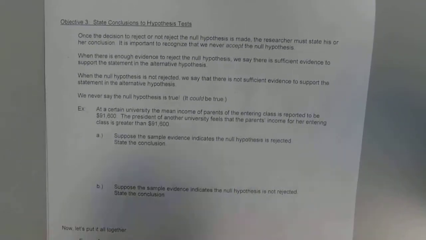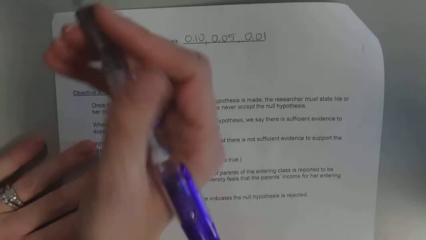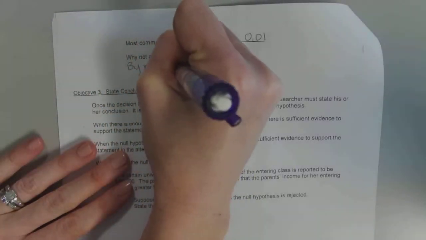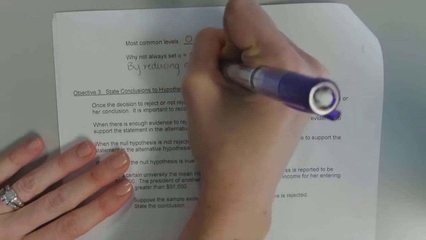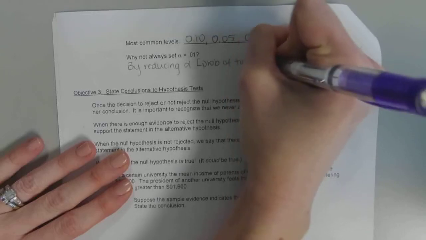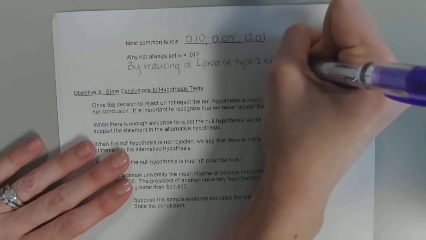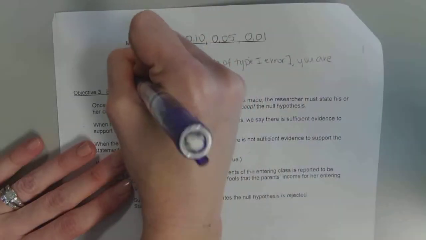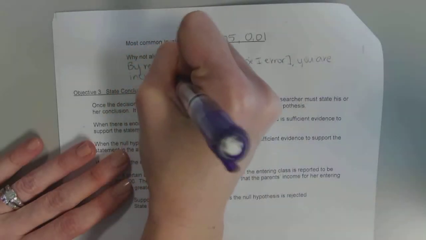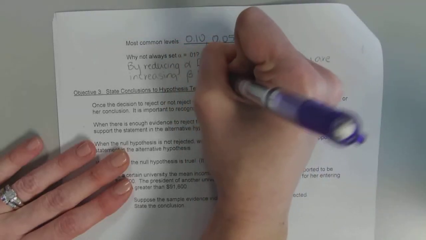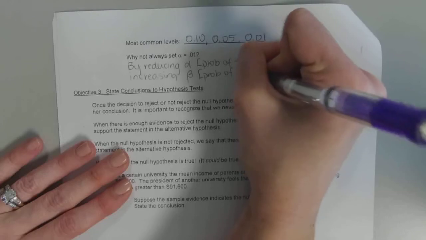It's like a scale, okay? So let's write that down. We want to keep it balanced, all right? By reducing alpha, the probability of making a type 1 error, you are increasing beta, and beta is just like a crazy B, which is the probability of making a type 2 error.